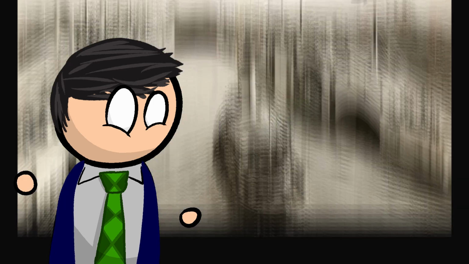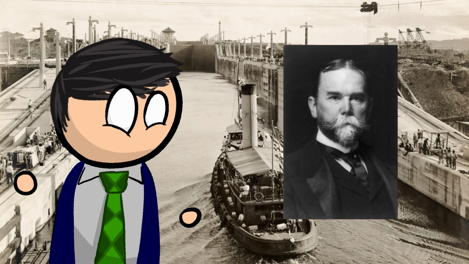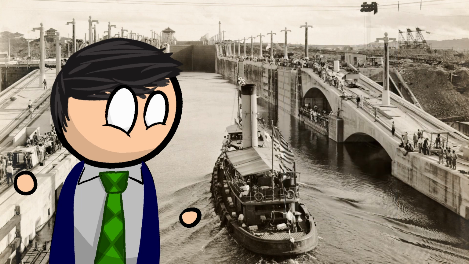Our friend John Hay would also work to connect the two great oceans, the Atlantic and the Pacific, with a jolly little canal. This was first put into motion with the Hay-Pauncefote Treaty in 1901, which gave the US clearance to build a canal in Central America with equal British access. A jolly little agreement between two chaps.